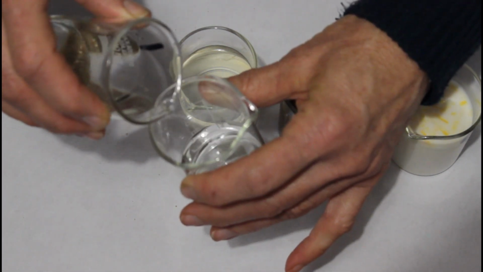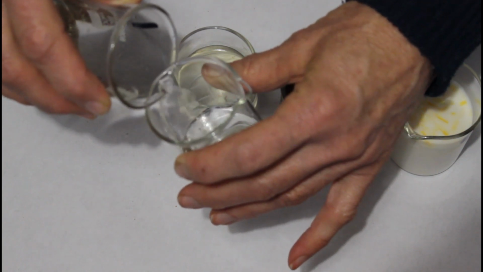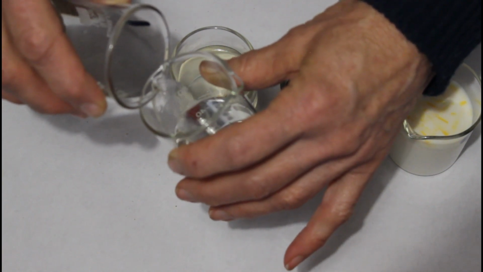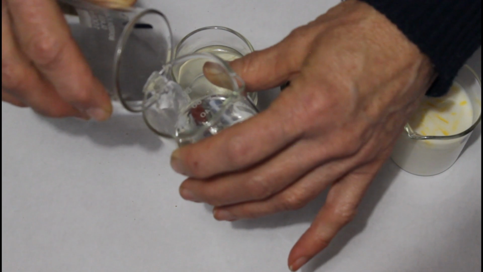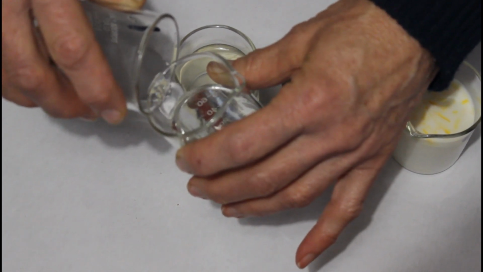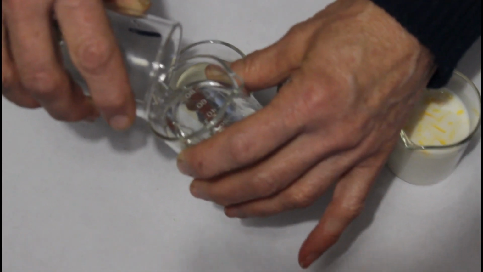Some of the sand has already just started to run down there, but now we can take it off. And so soon we'll be able to separate, or settle and decant, the sand particles from the water particles.